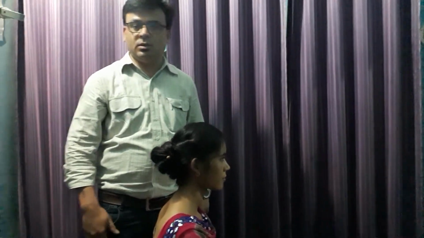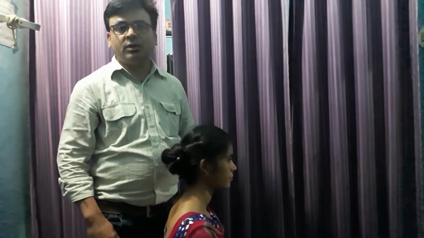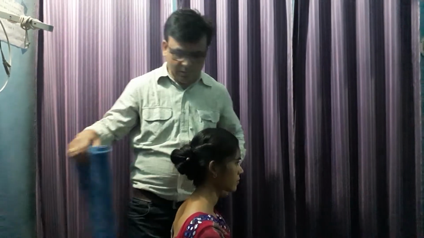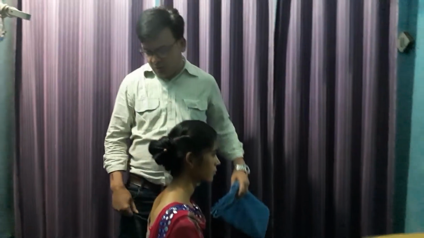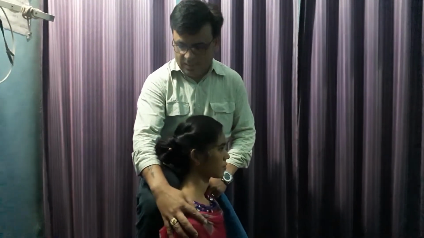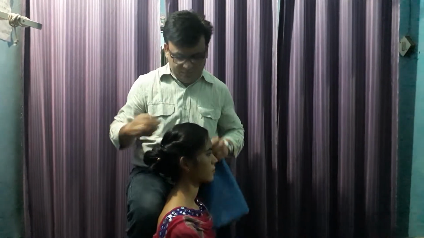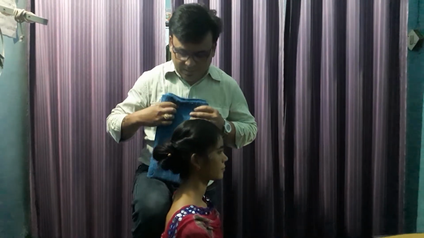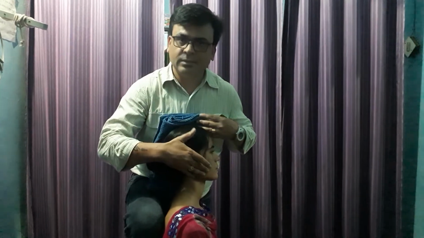C0 means the occipital condyle mobile upon the C1. For performing this process, we are taking a towel roll and positioning it next to the patient like this. The patient's back is resting upon your leg. We take a towel like this and support the head like that.